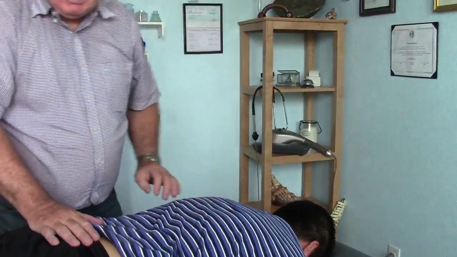We demonstrated how that is altered throughout the pelvis, sacrum, ilium, and coccyx as well, and how that also alters tone of the ligaments. So we are going to treat him, and then we'll come back and film his response to treatment.